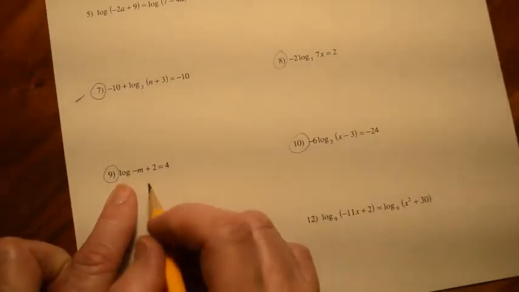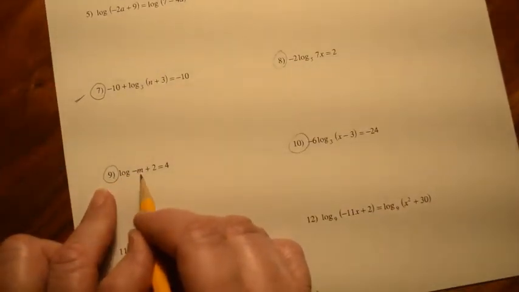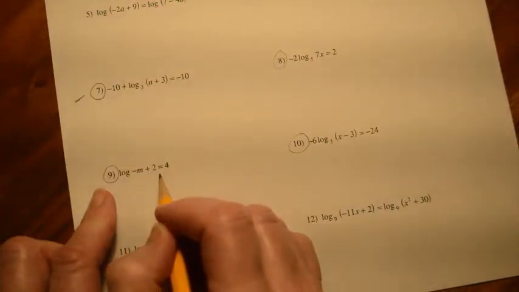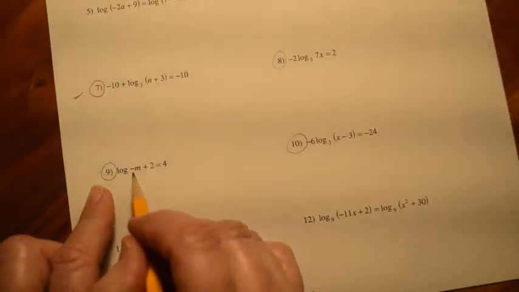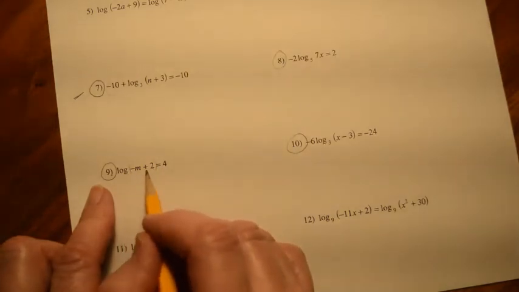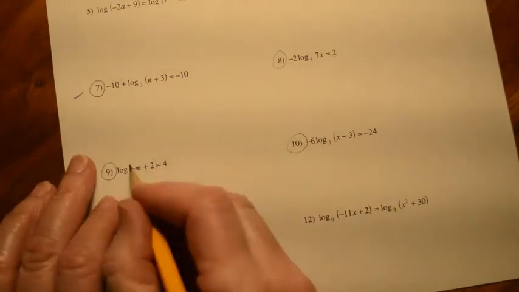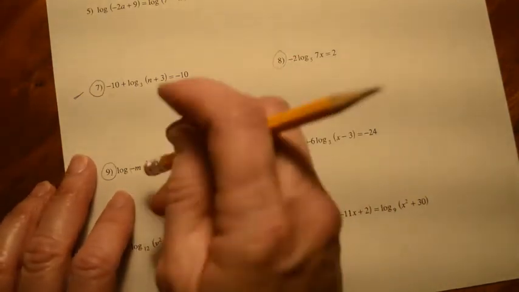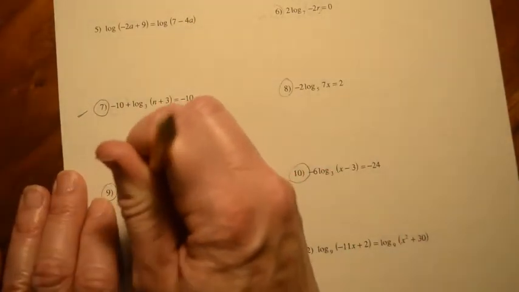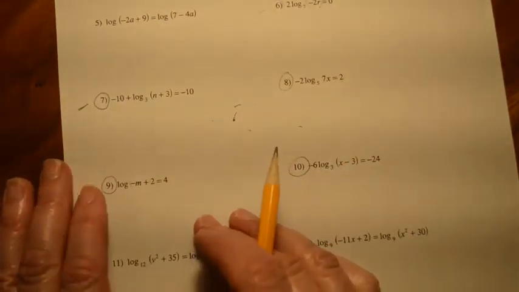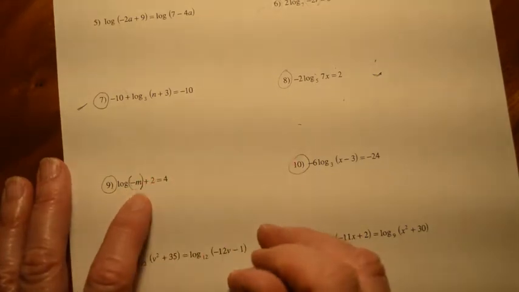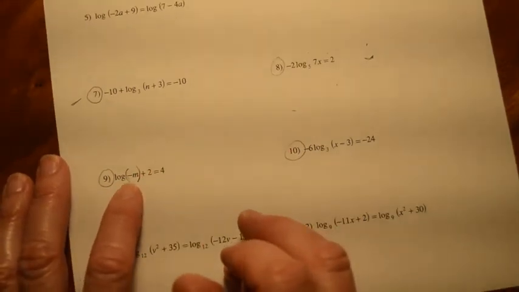All right, this is even worse. This looks like log minus m plus 2. Because there's no parentheses, it's questionable: is this of negative m plus 2, or is it of just negative m? And the answer is, if they wanted it negative m plus 2, they would have had to put parentheses around it. Notice that in every other problem where there's two things, there's parentheses around it. If there's only a single thing in there, they can decide to put parentheses or not. But again, I'm going to ask you to do this because otherwise it looks like log minus m, which just doesn't make sense. So those two need to be fixed.